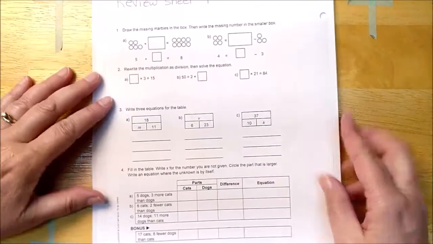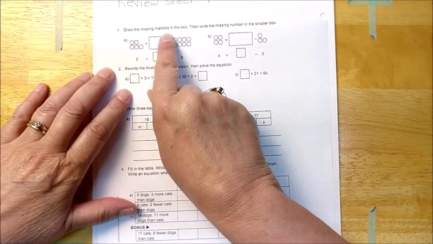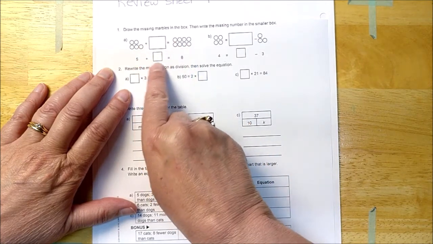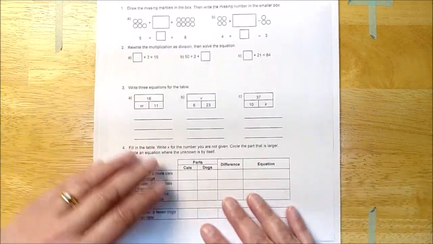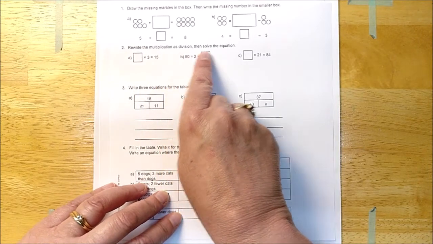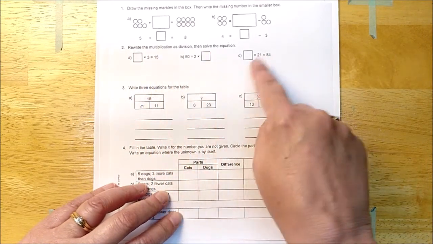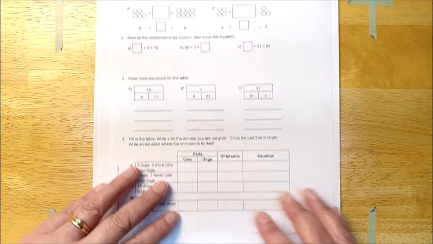So our review sheet is 2 sheets big. So here it says draw the missing marbles in the box. So 5 plus what equals 8. So you have to do that. Rewrite the multiplication as a division, then solve the equation. So turn that into a division problem, turn that into a division problem, turn that one, and give the answer.